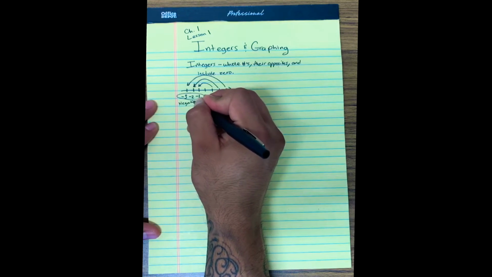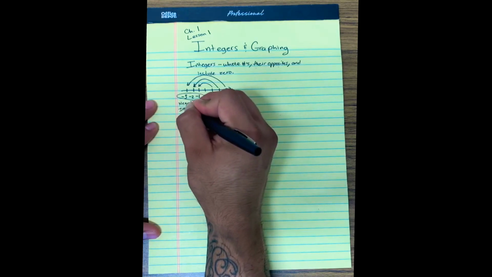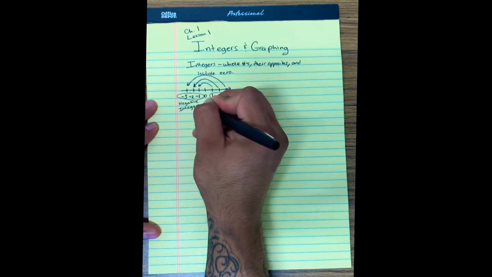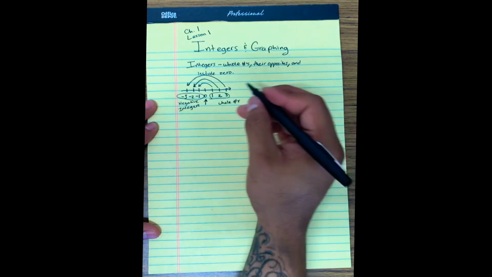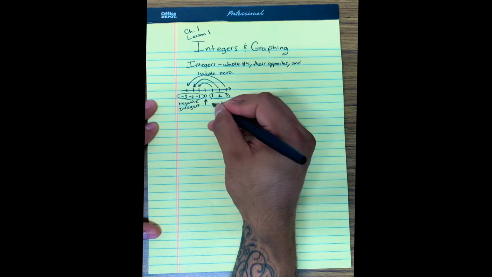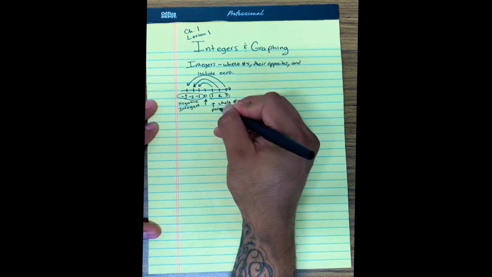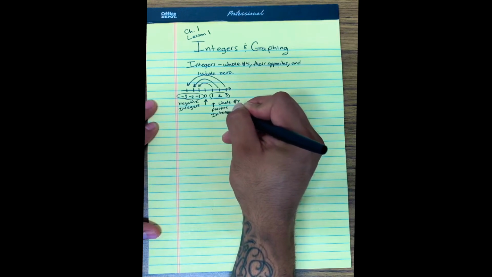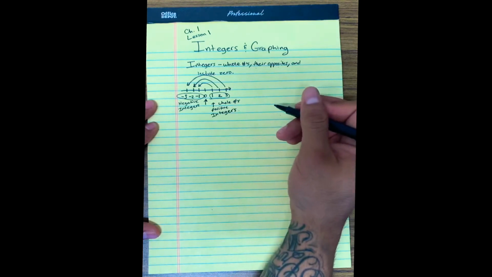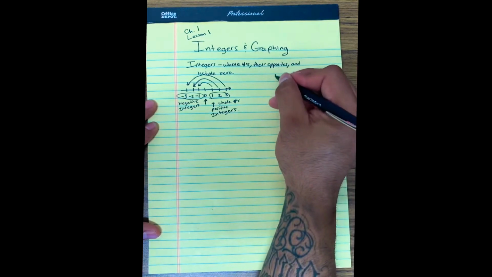Negative 3, negative 2, negative 1, we can call those negative integers. 1, 2, and 3, you can call those positive integers. And 0 is also an integer. That's super important for you to remember, especially when we get to classifying rational numbers.